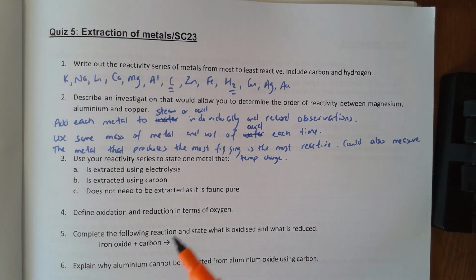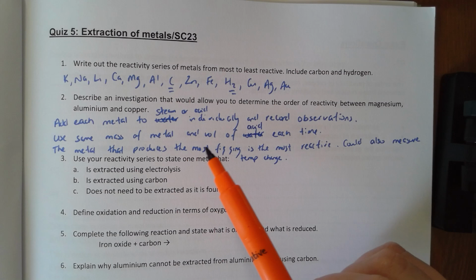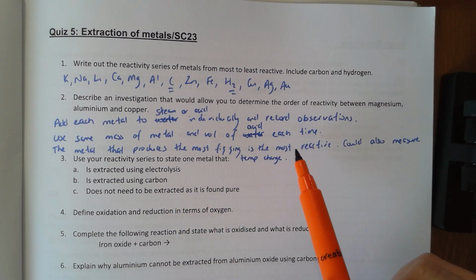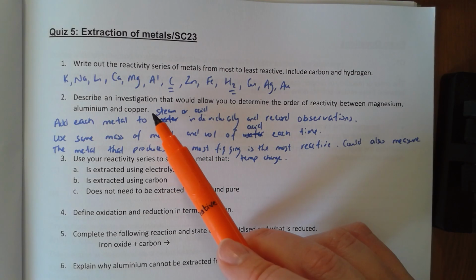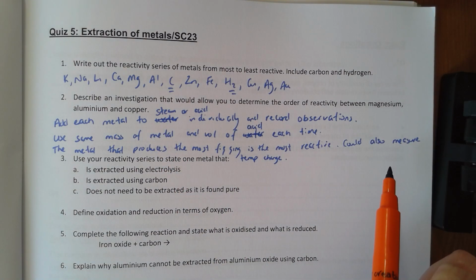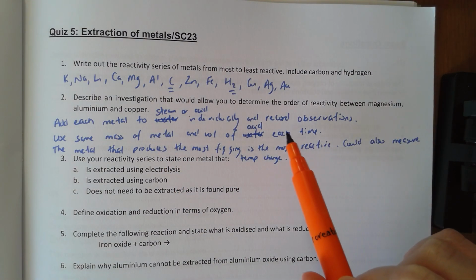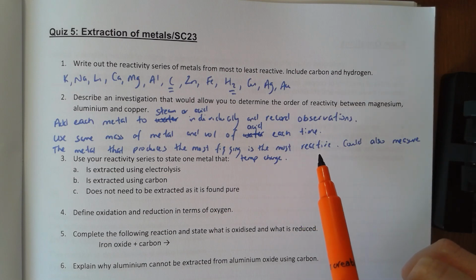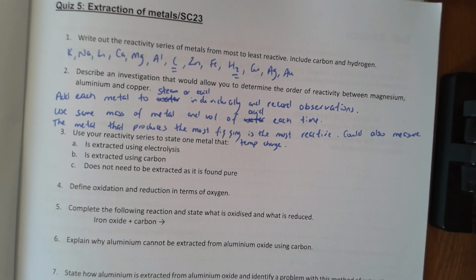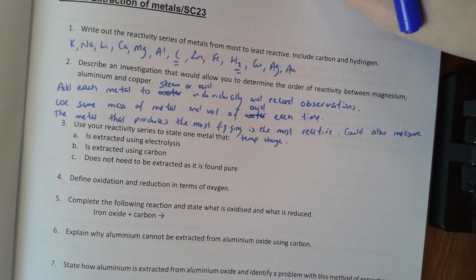And then what are your results? So they're always going to produce hydrogen gas. The metal that produces the most fizzing, the most vigorous fizzing, that's the most reactive. Copper won't give you any fizzing, so you'd say that was the least reactive. Your other option would be to use a thermometer, get the temperature of the acid at the start, temperature at the end. They are exothermic reactions, and the one that gives you the greatest temperature rise is the most reactive of the metals. That's just a simple experiment.